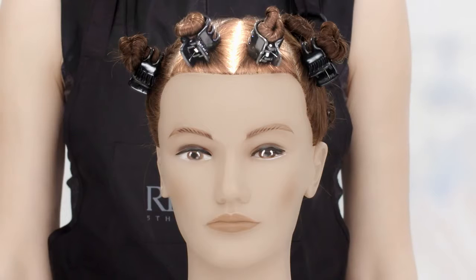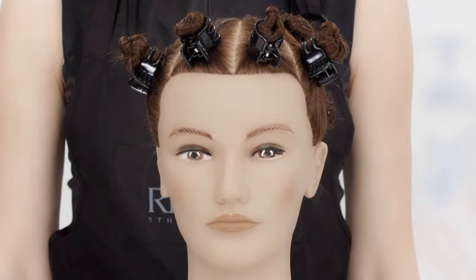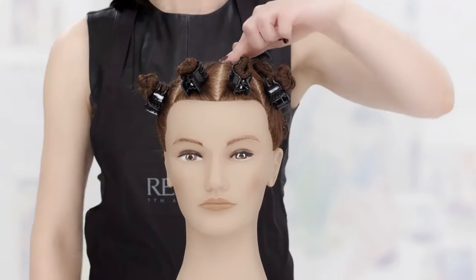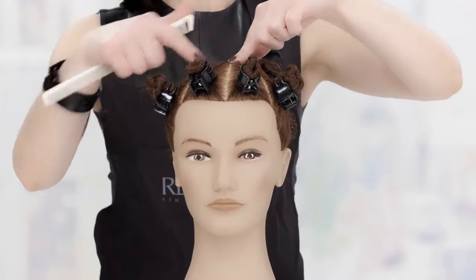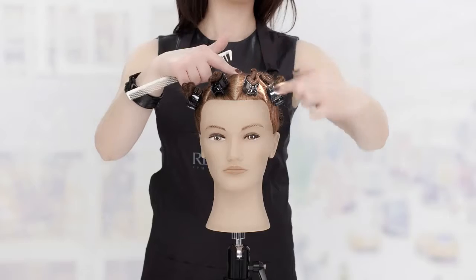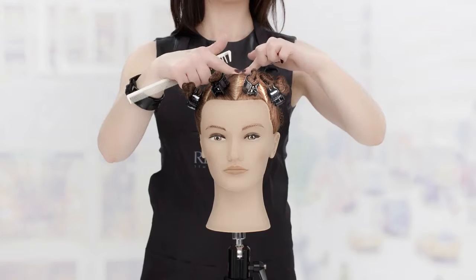Clip the hair in the back out of the way. Separate the sides from the top by creating a pie-shaped section. Start by taking a diagonal parting from the high point of the head to the temple area and secure. Repeat on the opposite side.